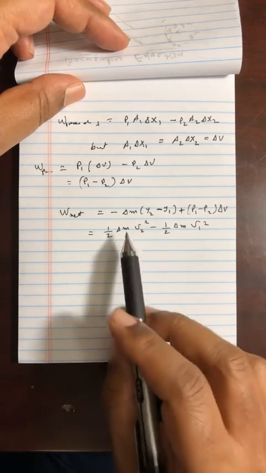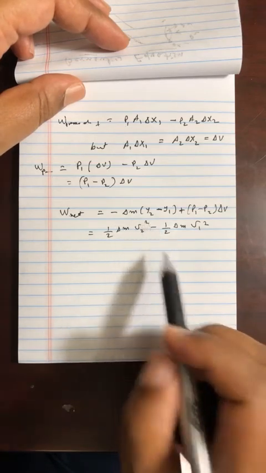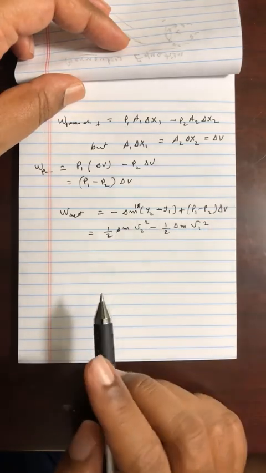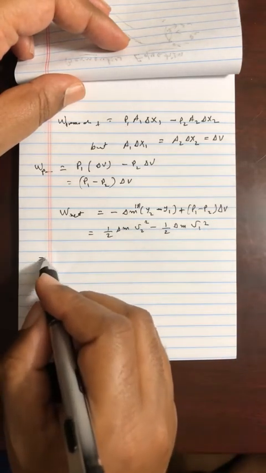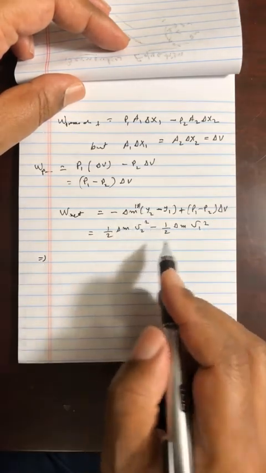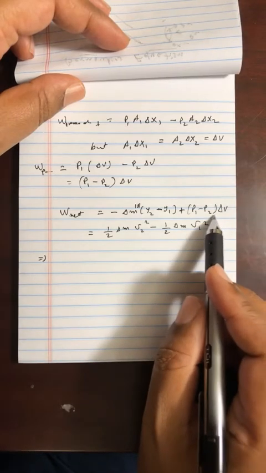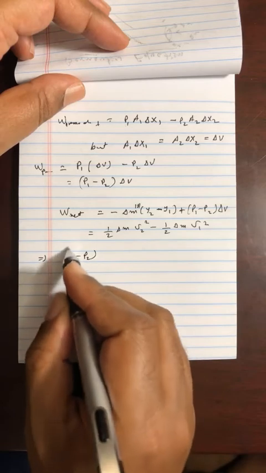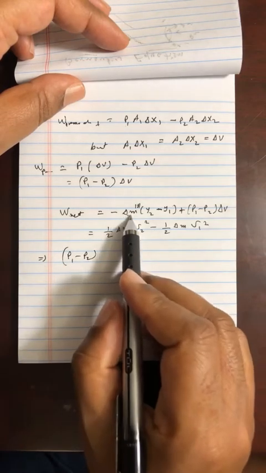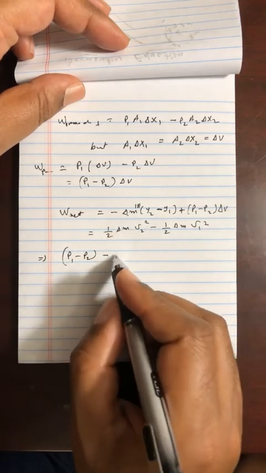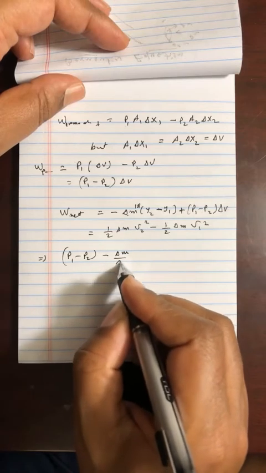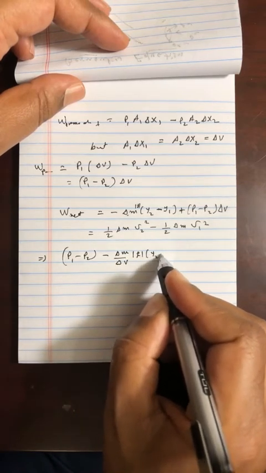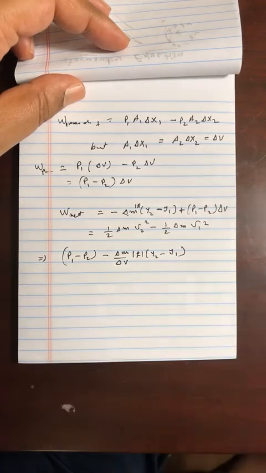First, I'm going to divide the whole equation by delta V. There's gravity over here, I'm sorry. Let's divide the whole equation by delta V. So this implies that these two are equal. If you divide by delta V, this becomes P1 minus P2. If you divide this by delta V, you get delta M over delta V times gravity times Y2 minus Y1.